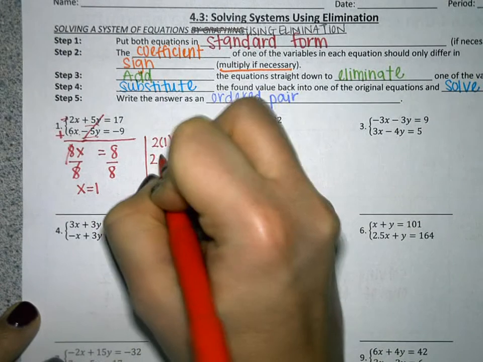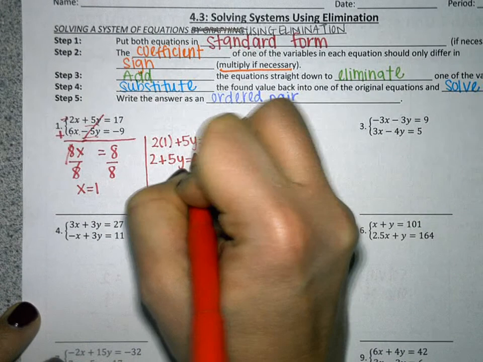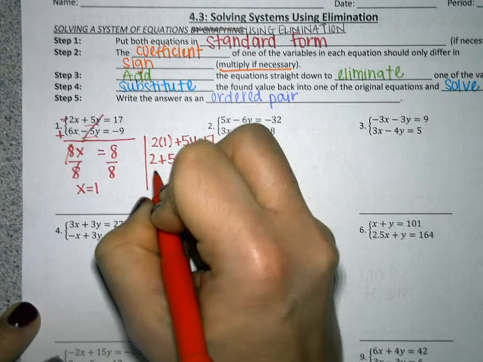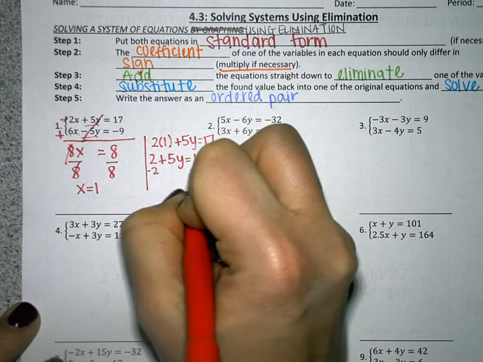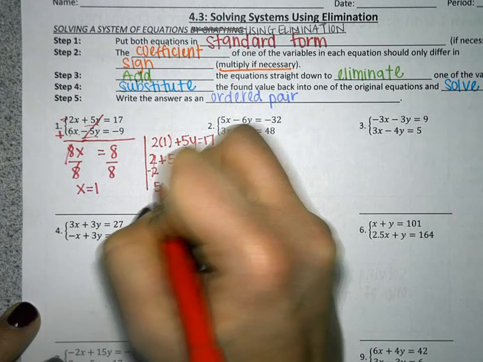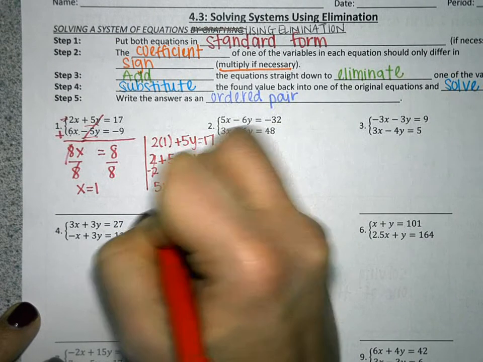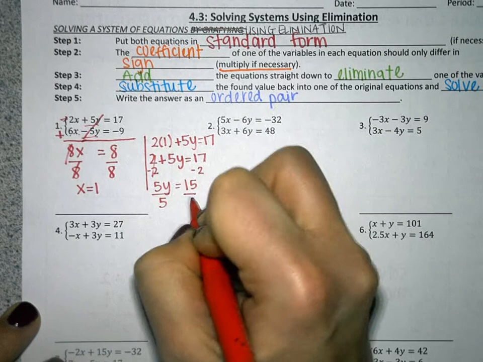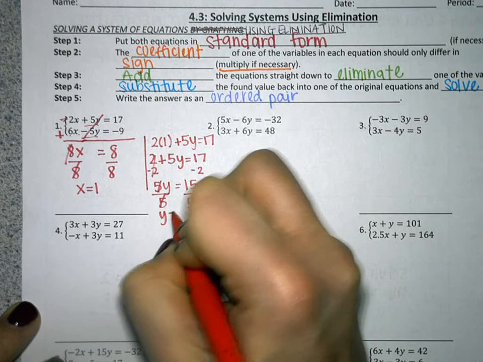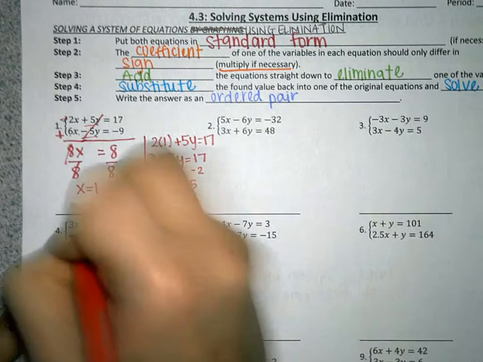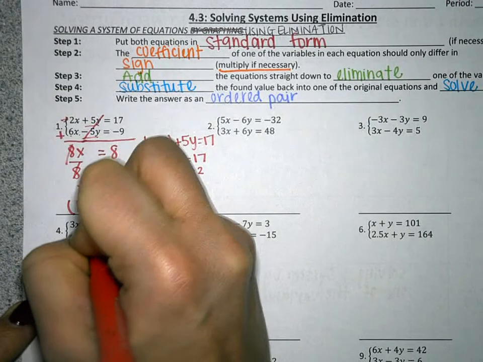So that's 2 plus 5y equals 17. Subtract 2. So 5y equals 15, and then divide by 5. And I get y equals 3. So my ordered pair is (1, 3).